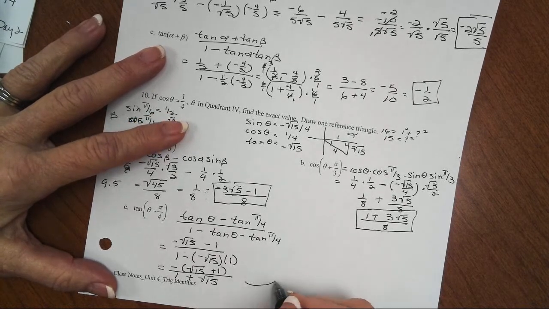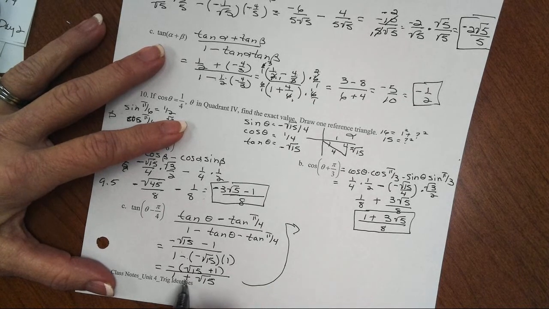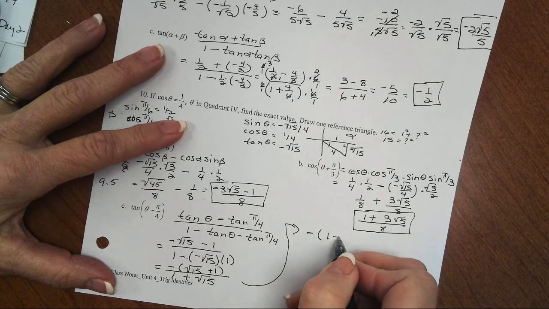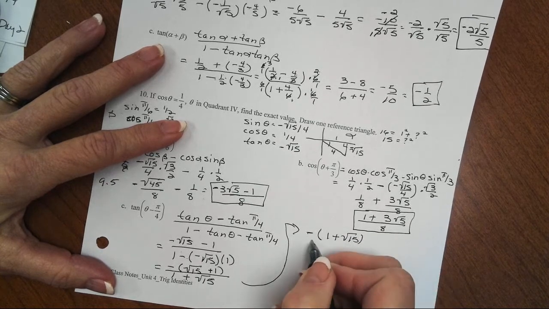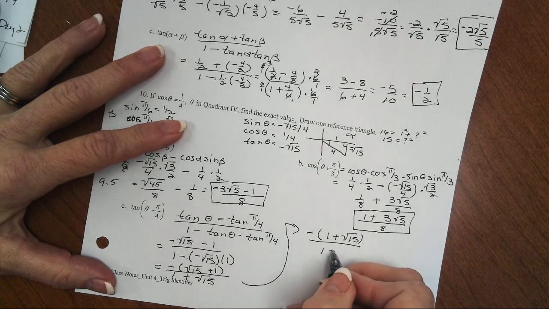Okay, it's probably going to be easier if I come up here now and rewrite one of these. It doesn't matter which one. I guess I'll write this one. So negative, I'm just rewriting it, 1 plus square root of 15 in different order using the commutative property, and over 1 plus.